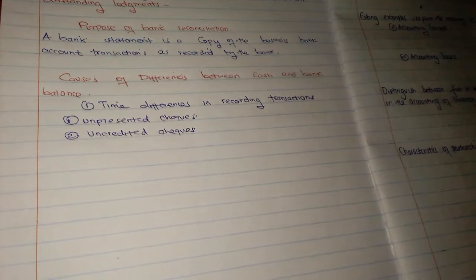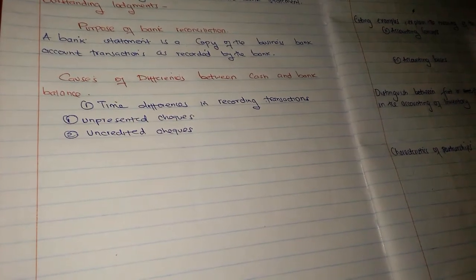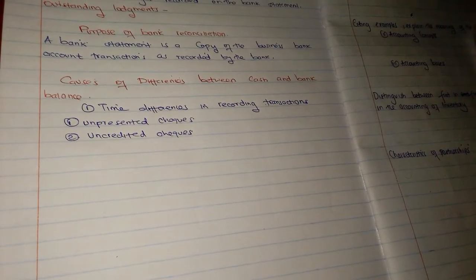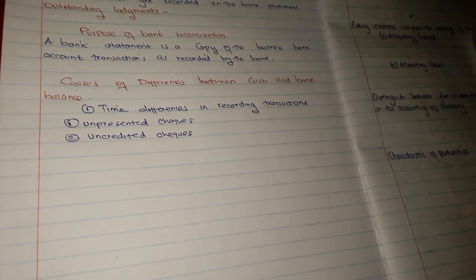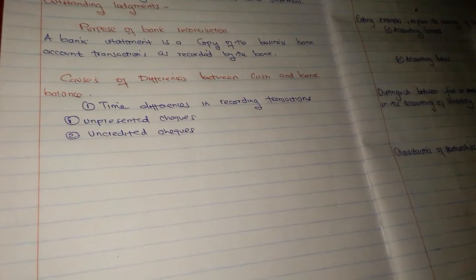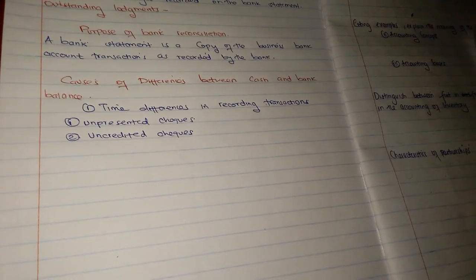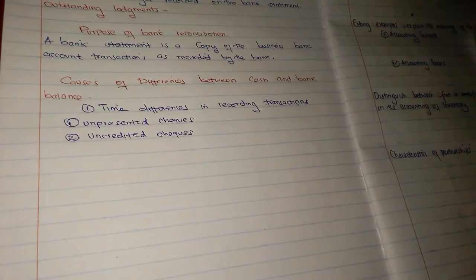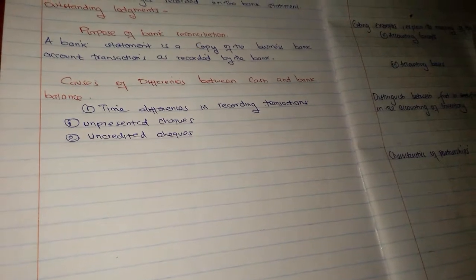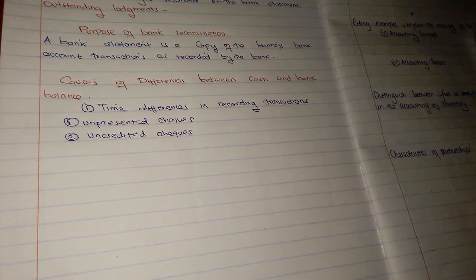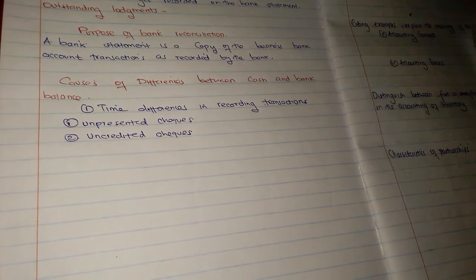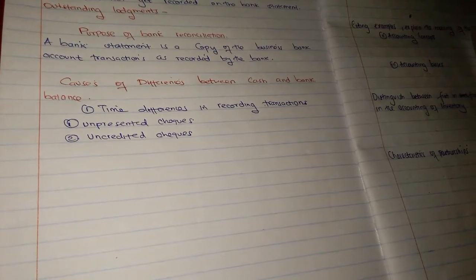For instance, the firm's records are received in the cash book from the bank paying in slip. However, the bank may not record the receipt for a day or so, particularly if it is paid in late in the day, or if it is paid in at a bank branch other than the one at which the account is maintained. Okay, good.